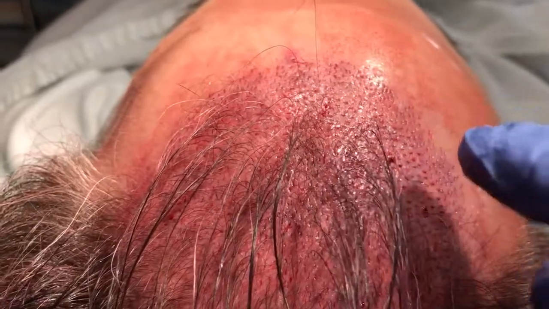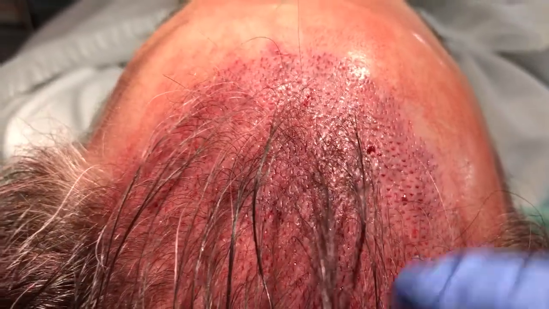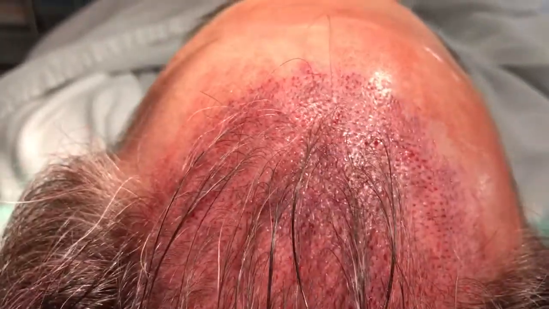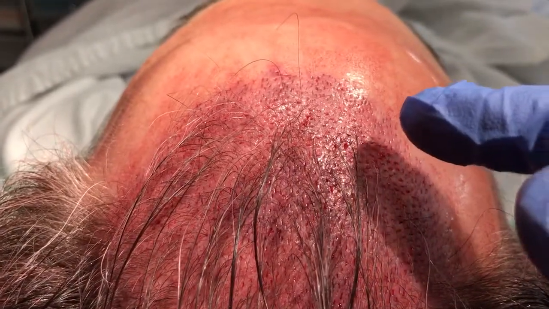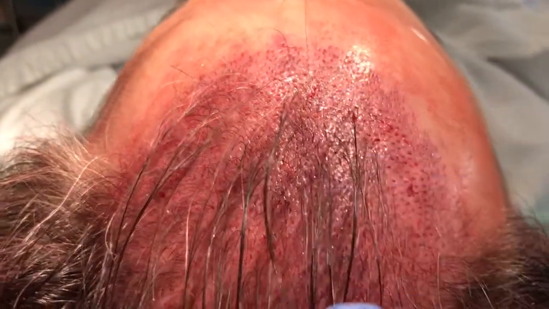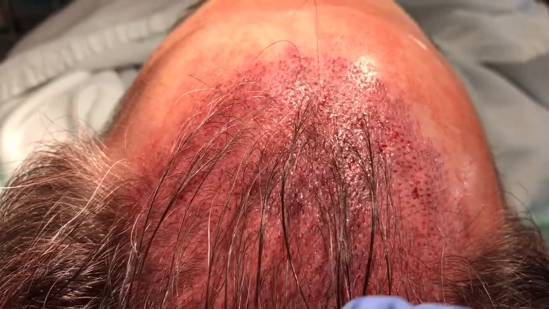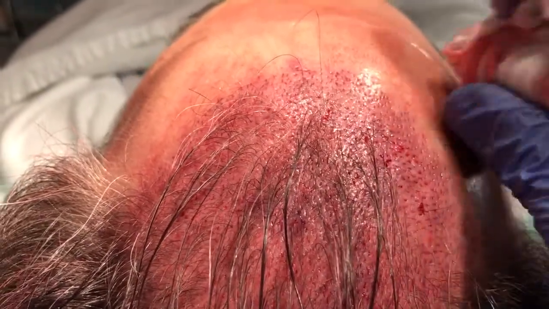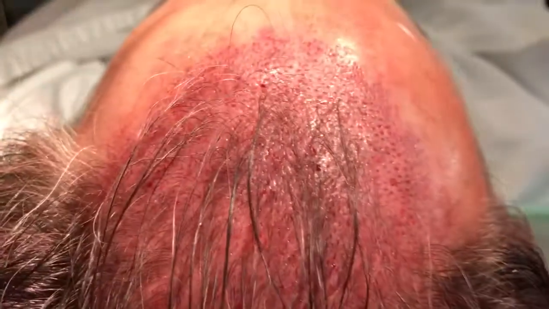Now, when you're working with a 3,000 plus graft Megasession procedure, you really have to do a lot of good planning. When you're going from the front all the way to the back, which is way back here, you really have to make sure that you don't run out of grafts and that your allocation is correct. A lot of people think the goal is just to make sure all the grafts are about the same throughout.